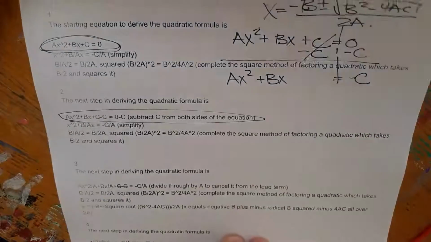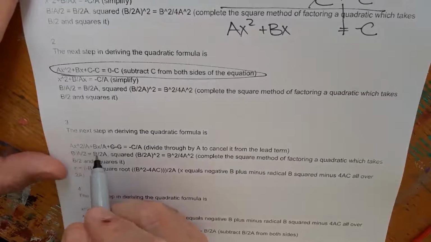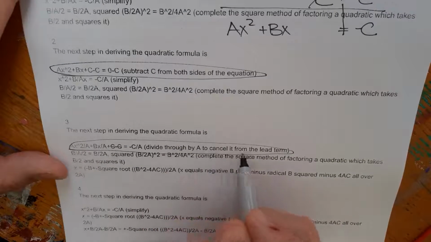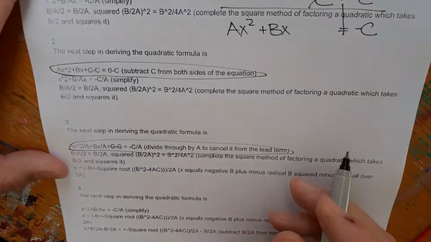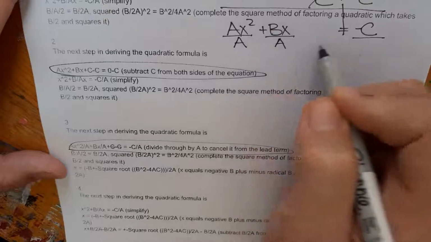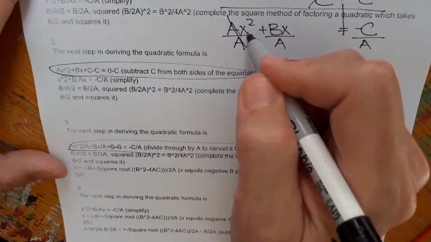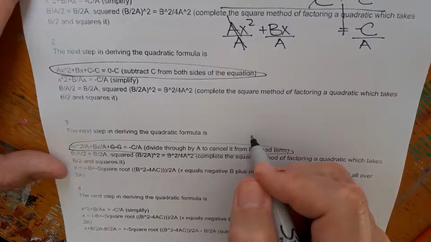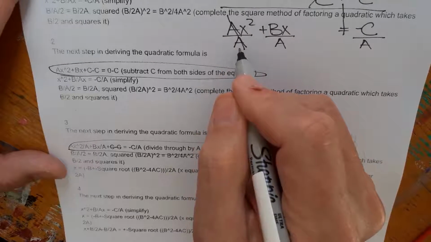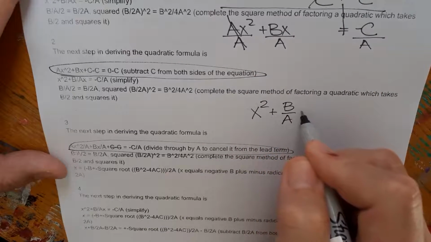Okay. The next step in deriving the quadratic equation is to, what do they say here? Divide through by a to cancel it from the lead term. So we're going to divide each term by a. What happens? a over a is 1, so it disappears from the lead term of this equation. And now we get, let's rewrite it down a little bit lower. We now get x squared, because a over a is 1, and 1 times x squared is x squared. We now get plus b over a x.